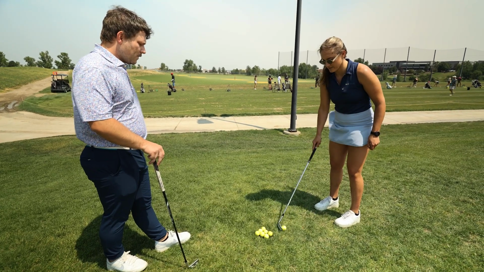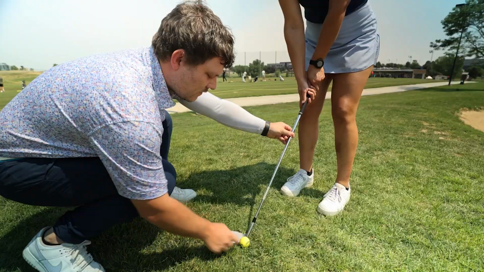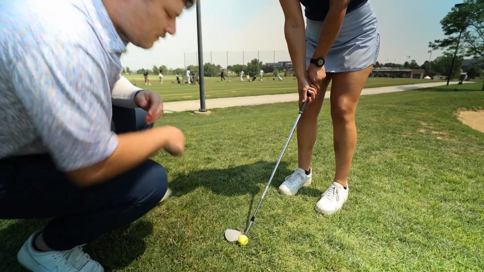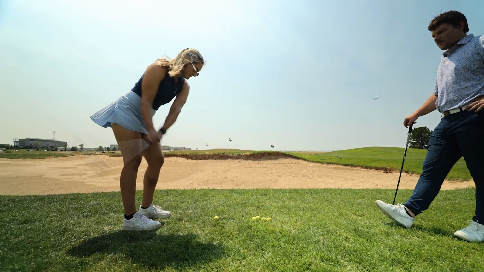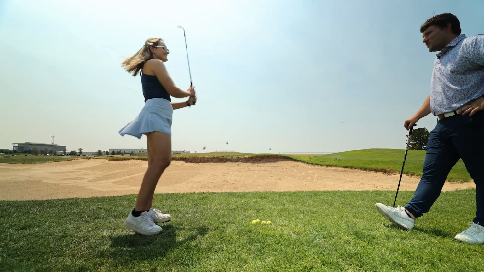Cool, should I try to pop one out there? Yeah, let's try and pop a couple out there whenever you're ready. This is where I want you to try and hit the ground with that club. Nice, Lexi. Wow. Beautiful. That was great.